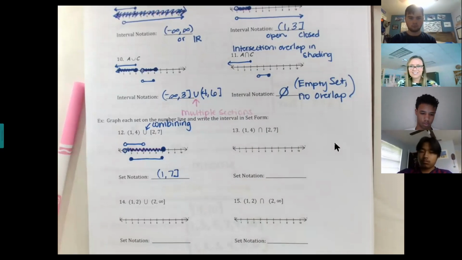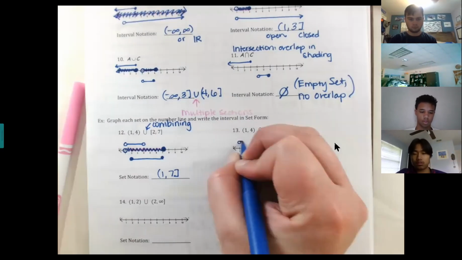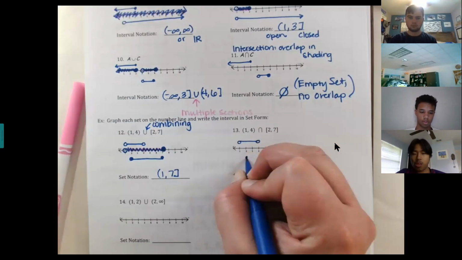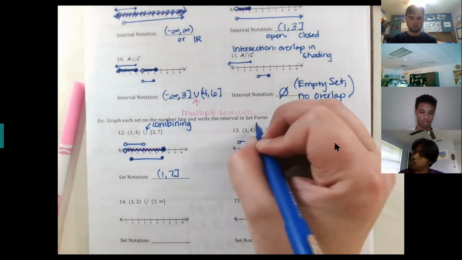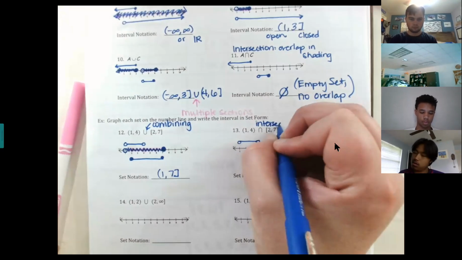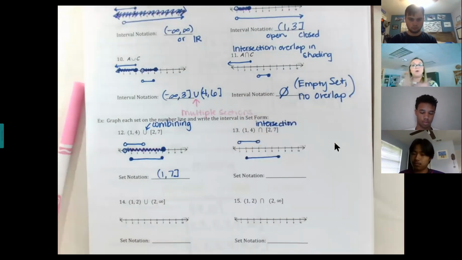Questions? We're good so far? Okay. All right, next one, we have 1 to 4 here. We have 2 to 7 here. But now we're looking for the intersection. And remember, the intersection, they both have to agree to shade in the same spots.